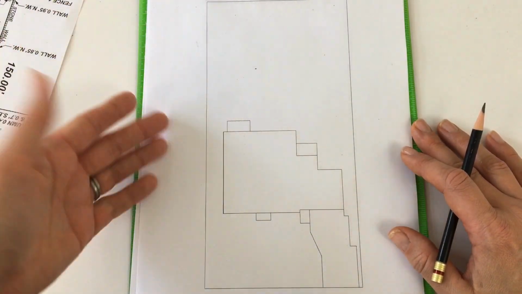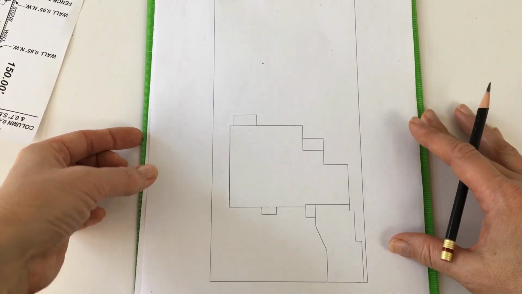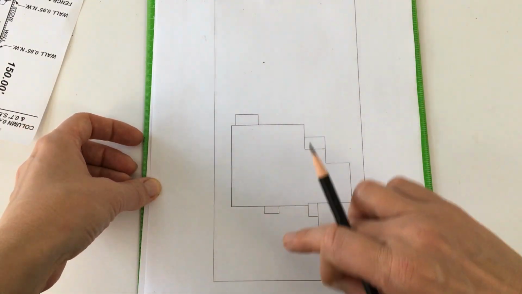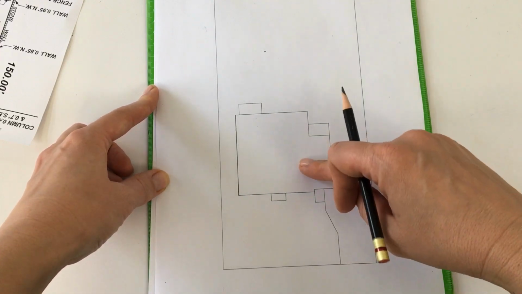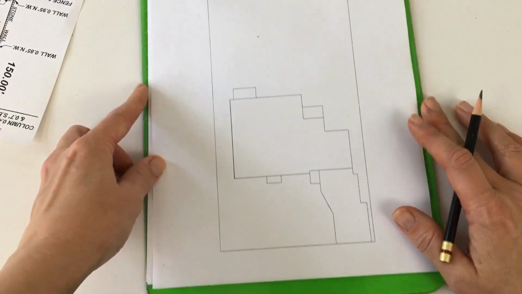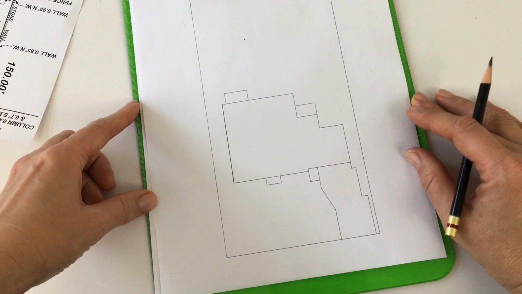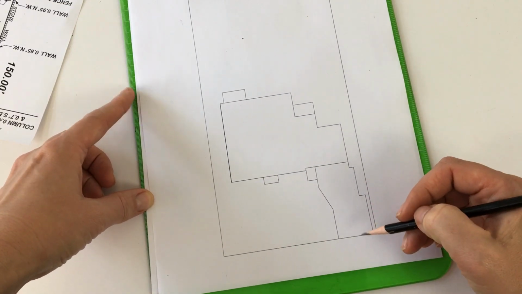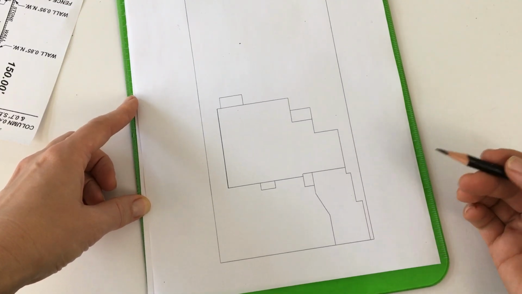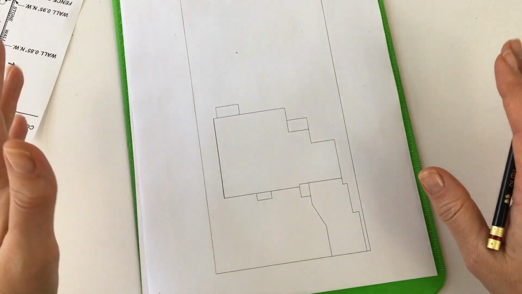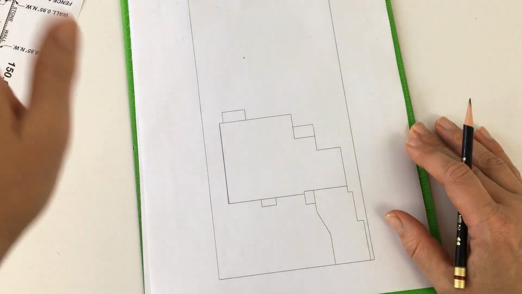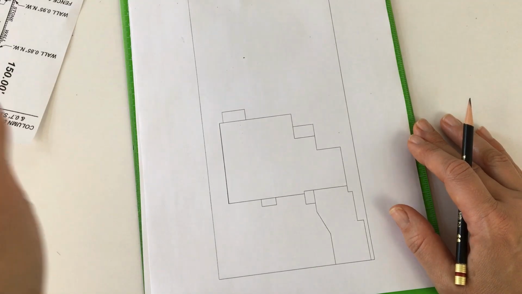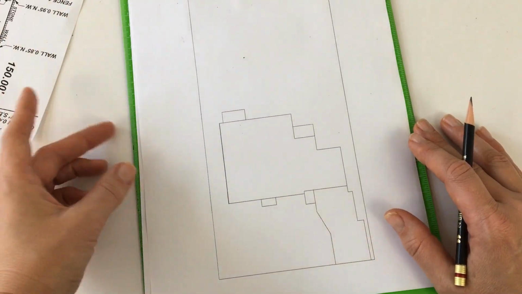And let's just pretend this is some imaginary property here. The size of the property is 150 feet by 75 feet. There's a house here and there's a driveway. And then I'm going to go outside and start writing everything down and drawing everything that I see. And the messier you are, the better. If somebody can understand what you wrote, you did not do a good job.